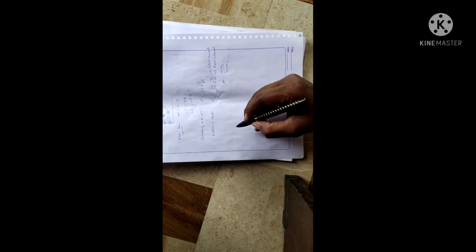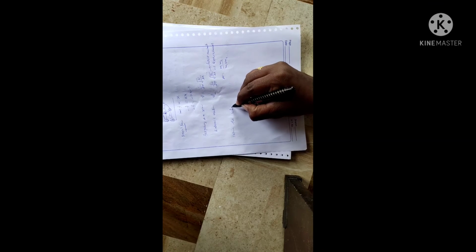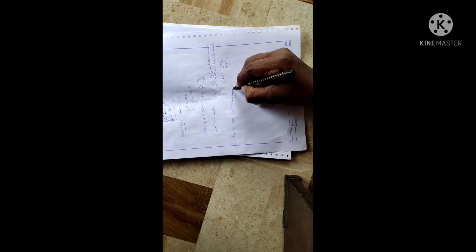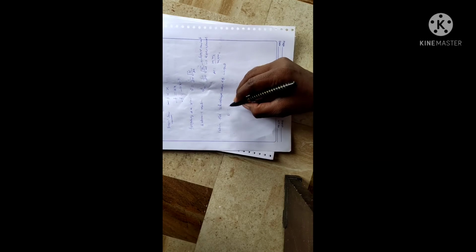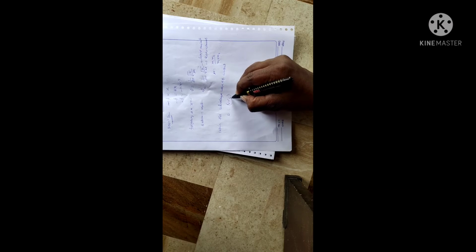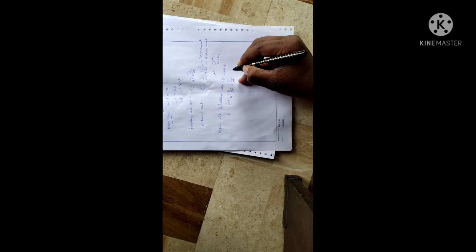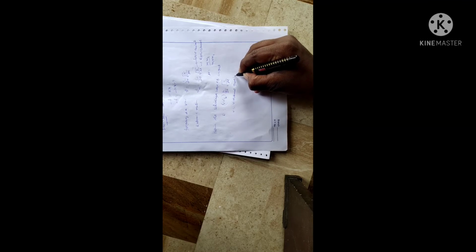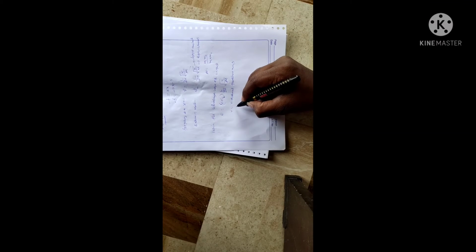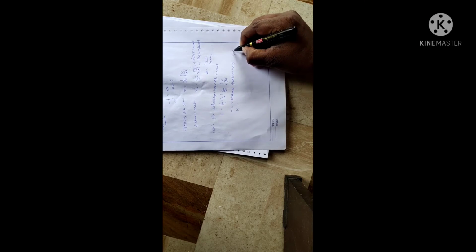Okay, and solving the Schrodinger wave equation, we get the energy E equal to V plus half of h by 2 pi under root k by mu, where V is the vibrational quantum number, and these vibrational quantum numbers may be 0, 1, 2, 3 like this.